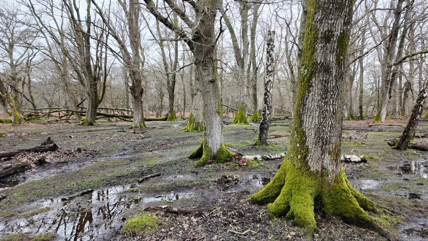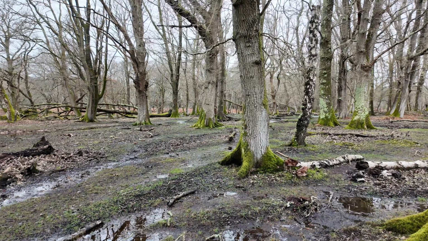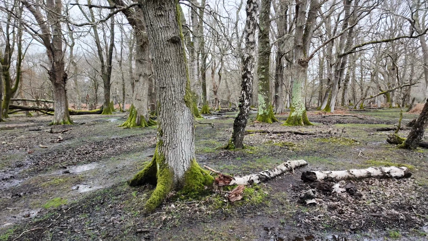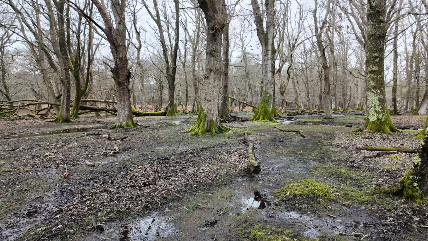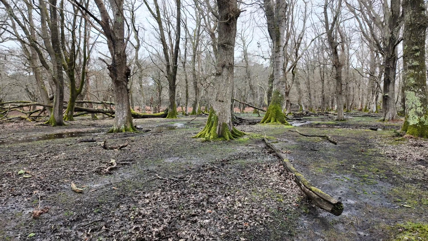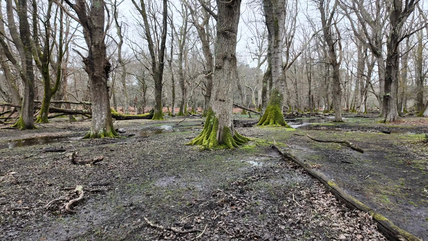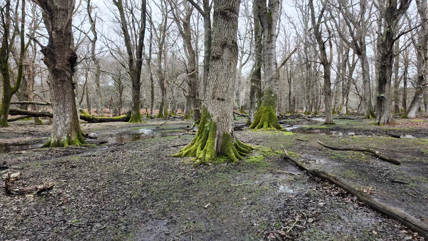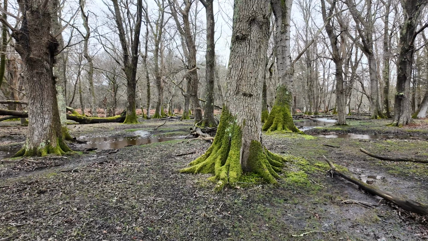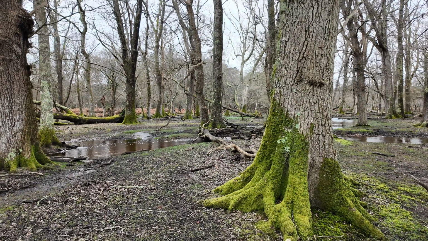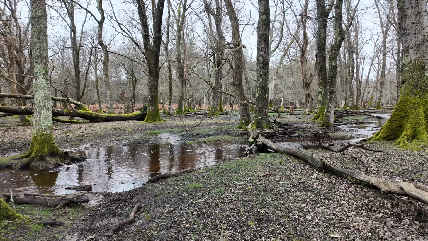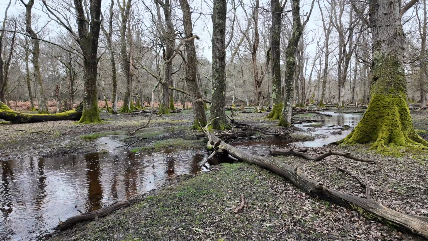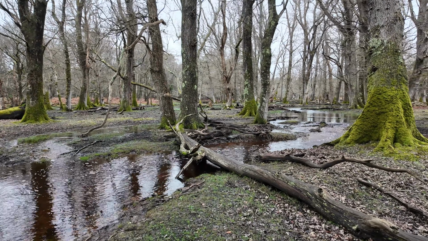This is such a winter scene. The lack of colour. I was hoping I would find some shoots of new life, of spring life, but at the moment it's hard to see.